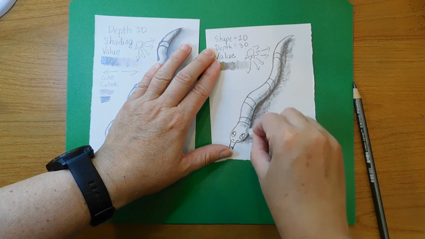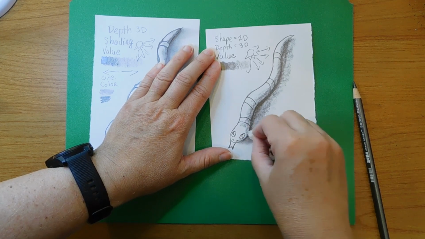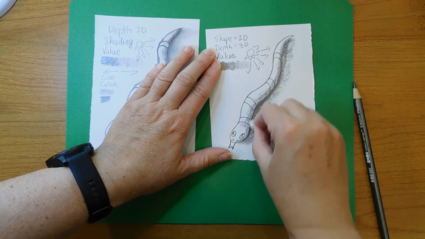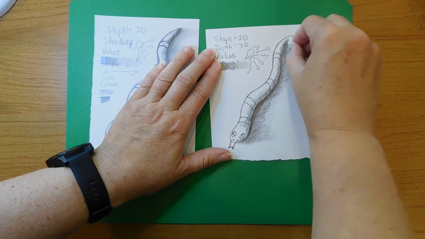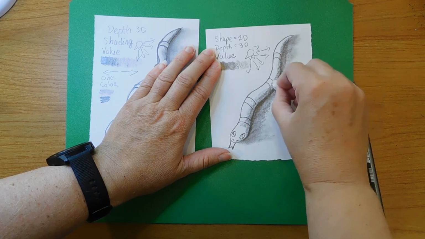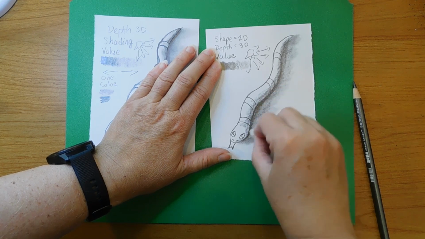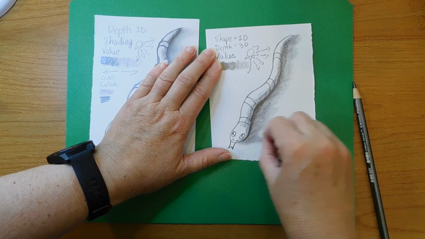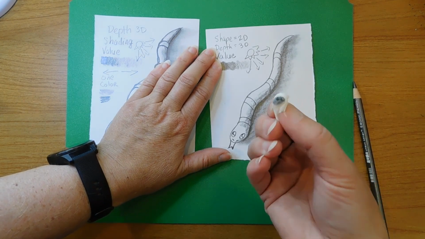Now, of course, you could use your finger, but then your fingers get dirty, and then you put graphite where you don't want it, like on your face. Not saying that I ever did that. And I'm going to pull it out because it's on this tissue.